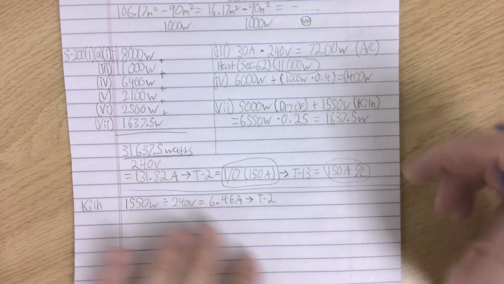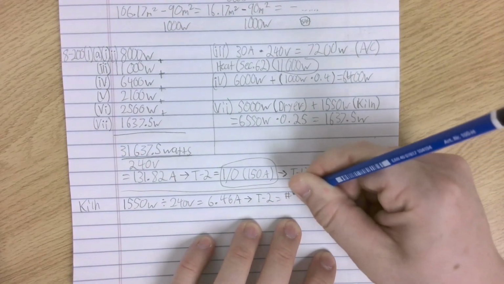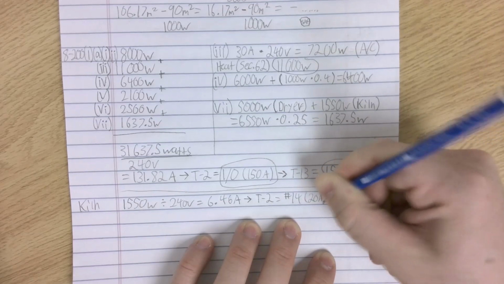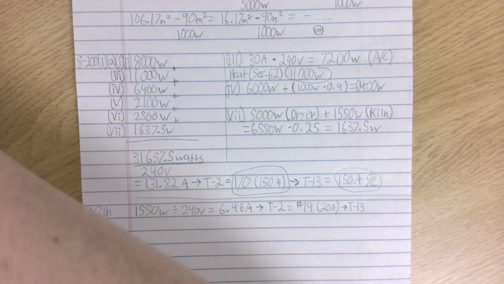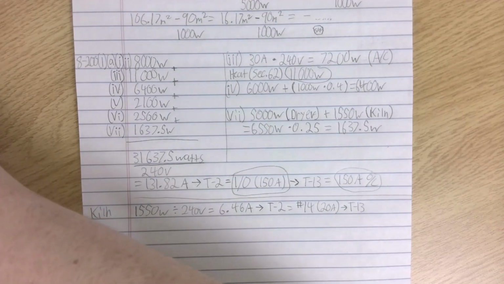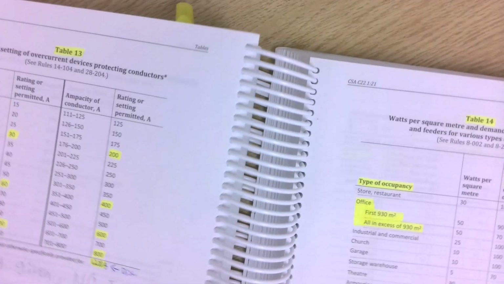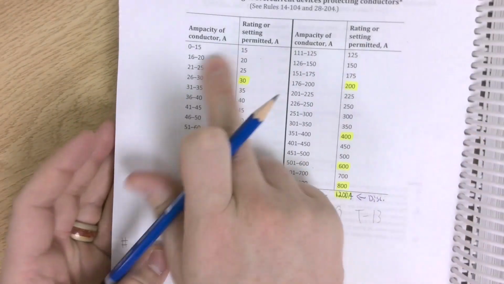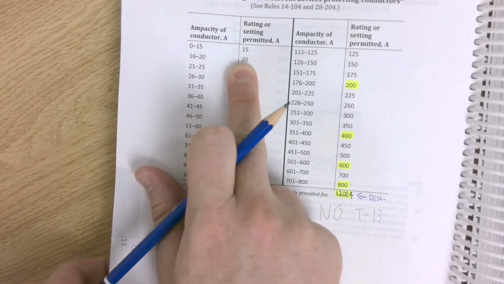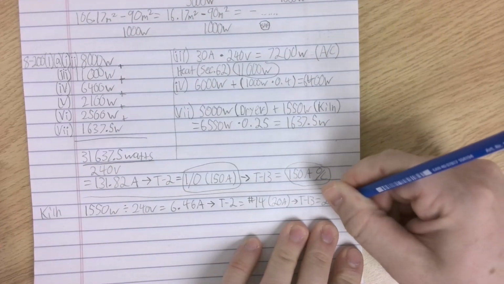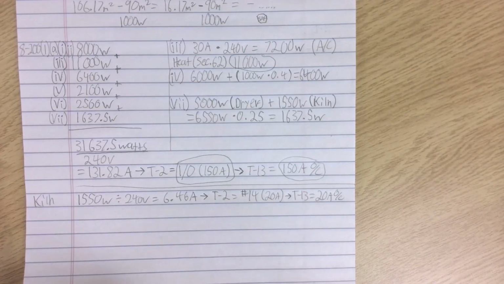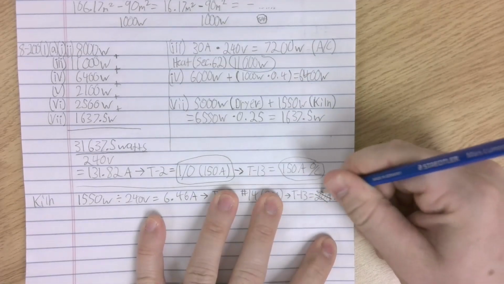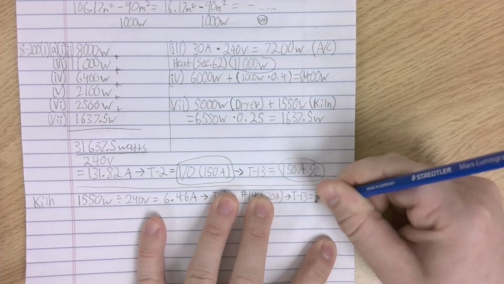So table 2 gave me a number 14. Good for 20 amps. Sweet. I'm going to take that over to table 13. I'm going to flip forever. And table 13 is giving me 20 amps is a 20 amp overcurrent. Perfect. Equals 20 amp overcurrent. So that 20 amp overcurrent is going to protect my number 14, probably. Spoiler alert, no. Thou shalt not do that. That is not allowed. No, no, no, no, no.